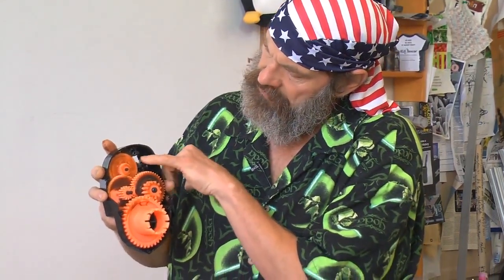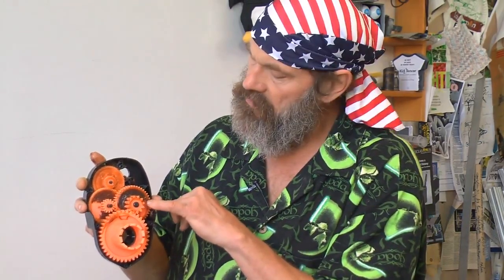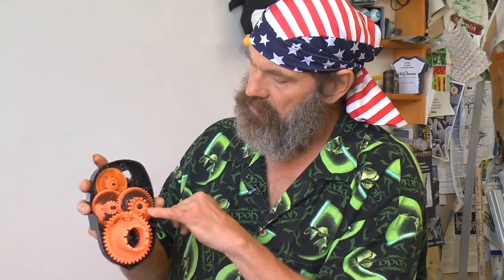We have 1, 2, 3 stages to this gearbox. And how would you estimate the transmission ratio for this gearbox? Would you go in and count all the individual teeth? That would be very hard for you to do just looking at it from this camera angle. You don't have to count the teeth. You can get a good estimate for the gear ratio just by looking at the relative pitch diameters.